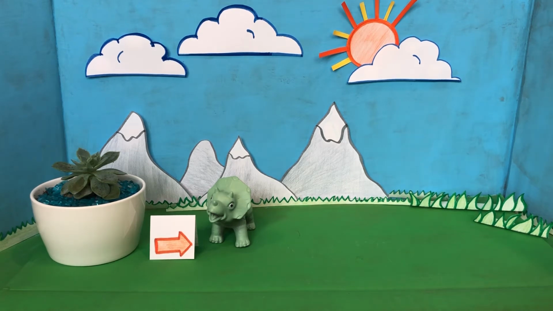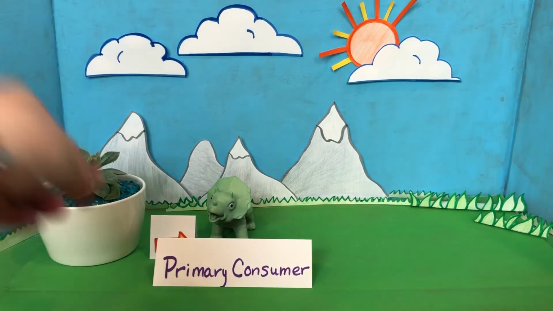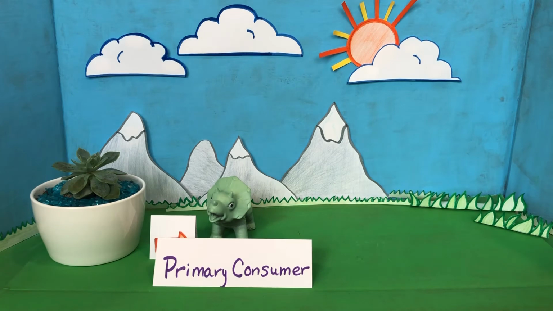Now that makes the triceratops, first of all, a consumer. It also makes it an herbivore because it's eating a producer. Now there's a third title that we can also give it. It is the first kind of consumer in our food chain, which makes it a primary consumer. Primary consumers are going to be the organisms that eat the producers.